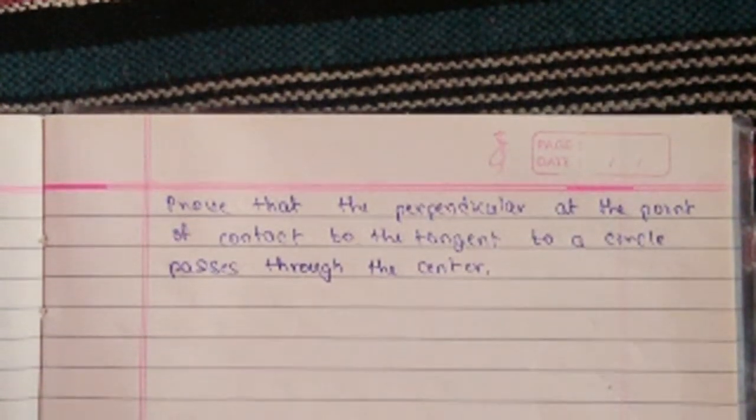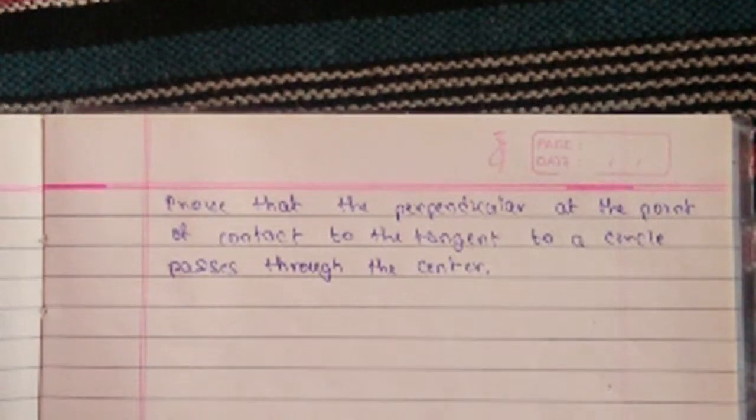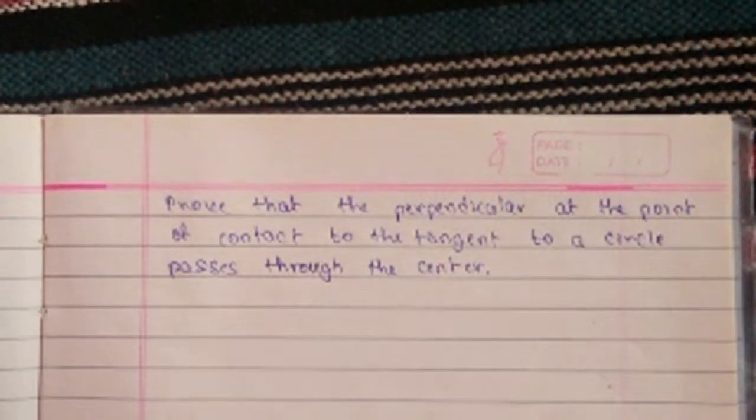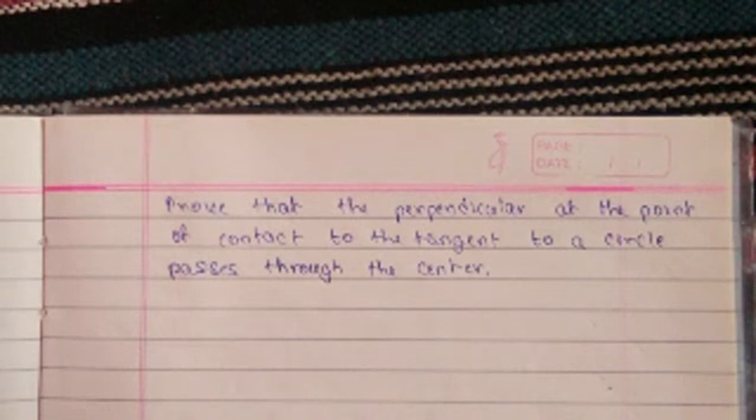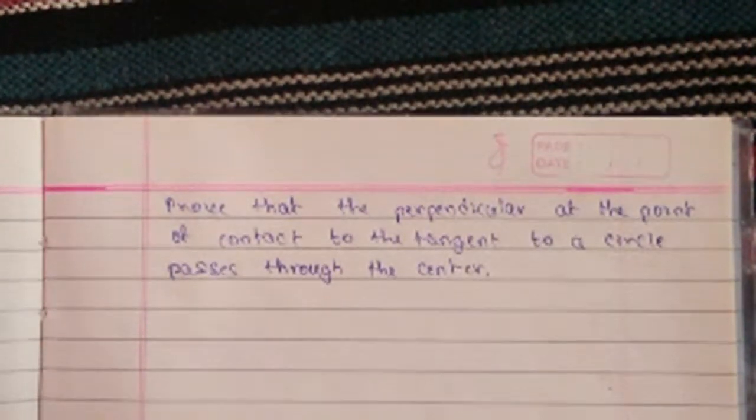Okay, now for that, what do we have to prove? We have to prove the perpendicular drawn to the tangent is passing through the center of the circle.